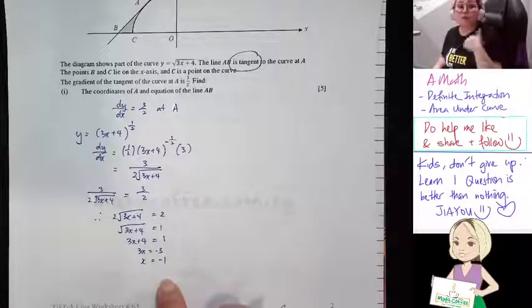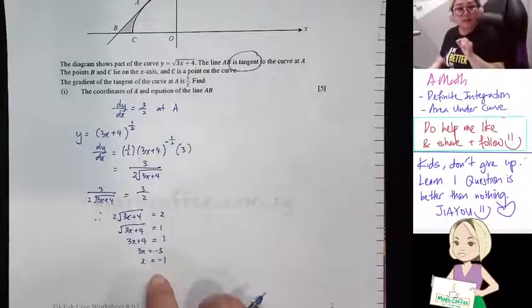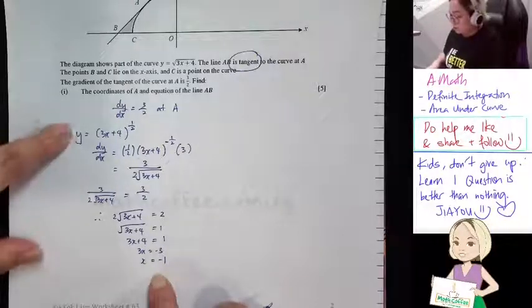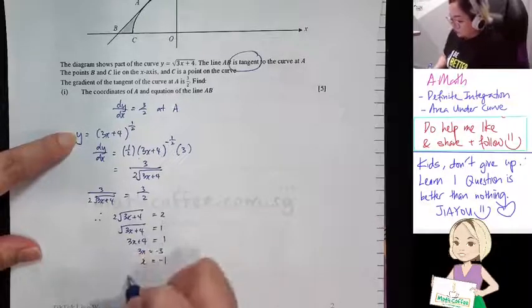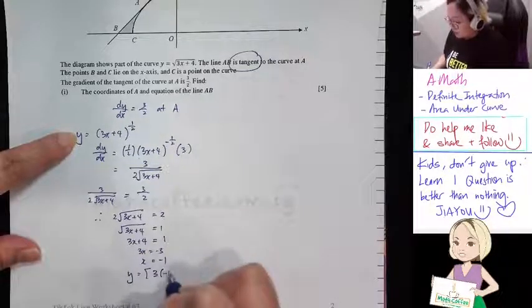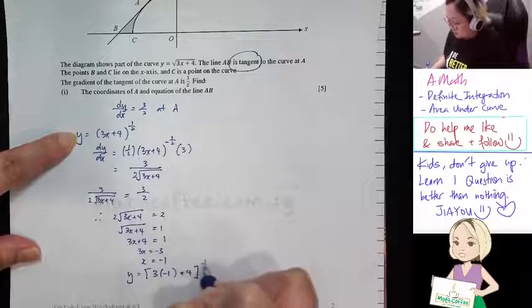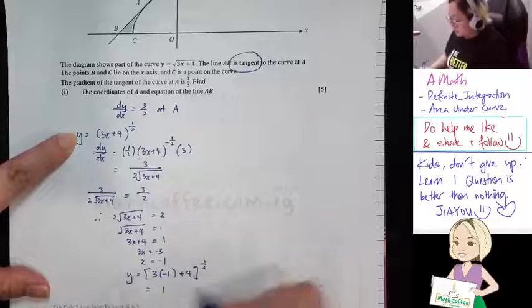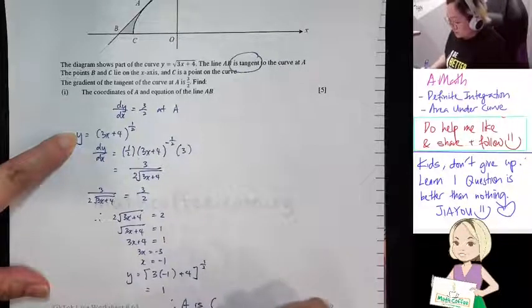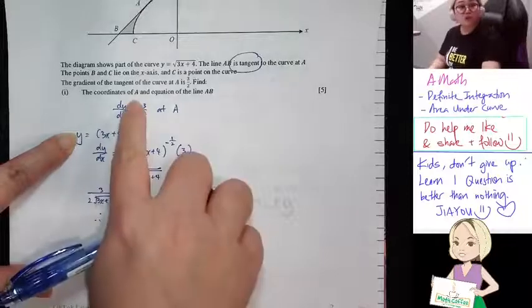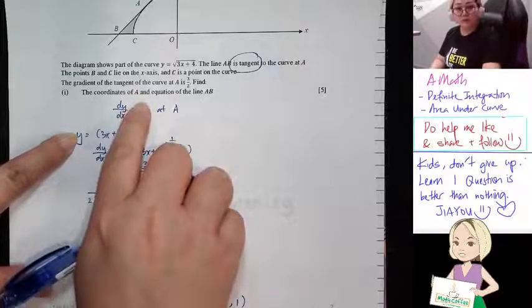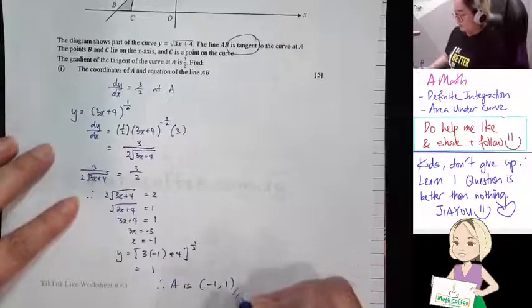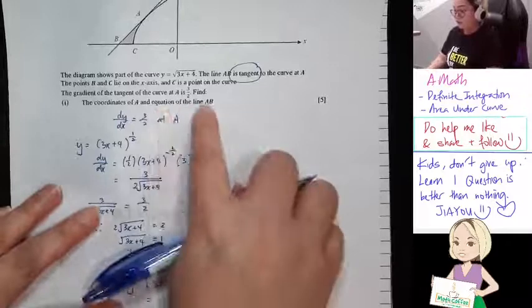Don't forget to find our y. You need to sub the x into the original y. My original y is y equals 3x plus 4 to the power of half. When you press the calculator, you get 1. So therefore, A is minus 1, 1. So we resolve this part, the coordinate of A. Agree? Done. Next, they ask to find the equation of the line AB.